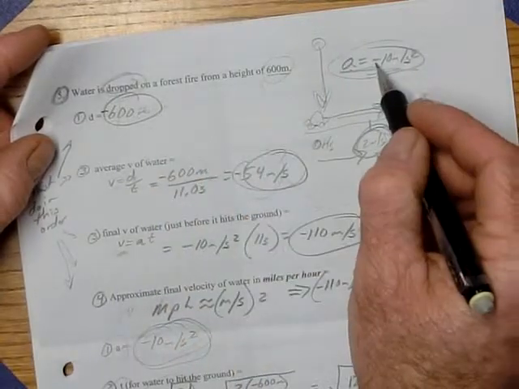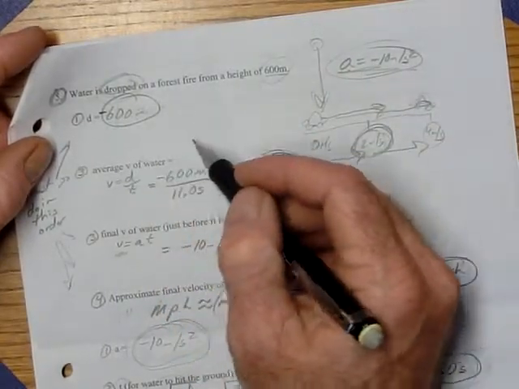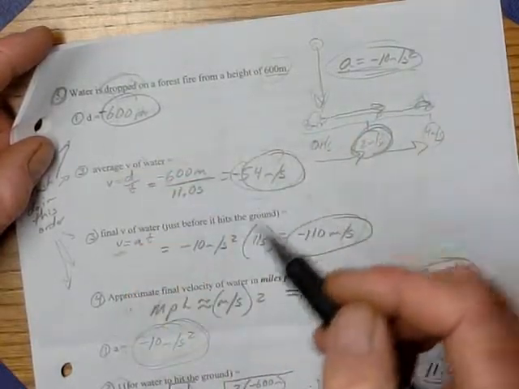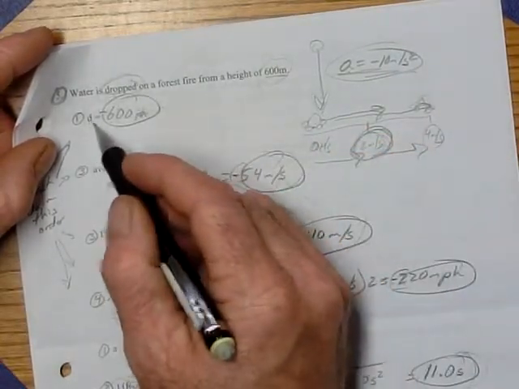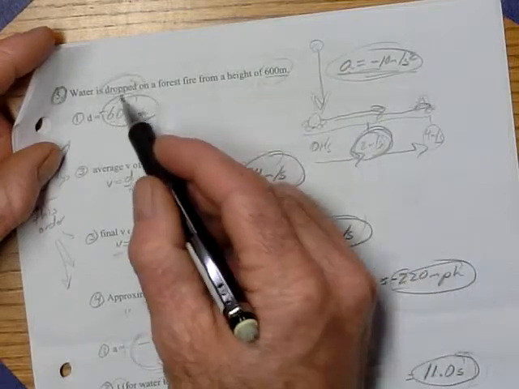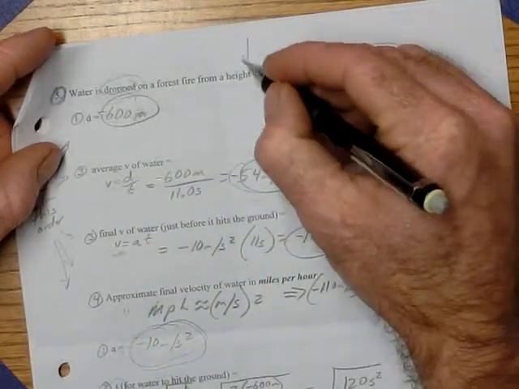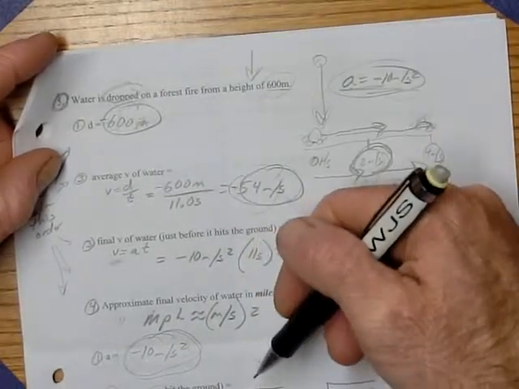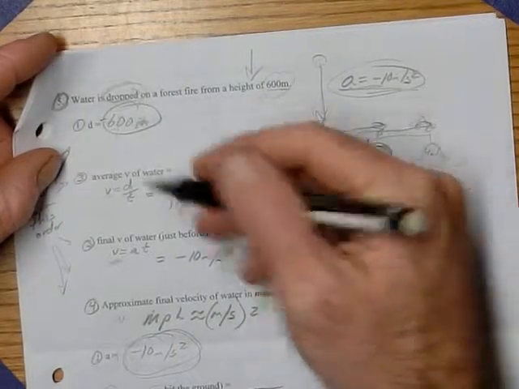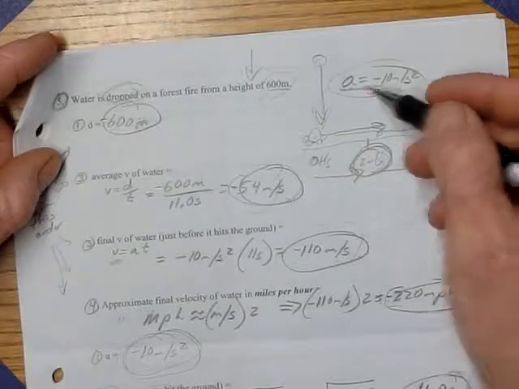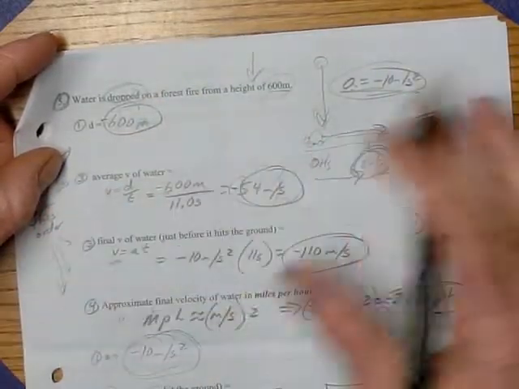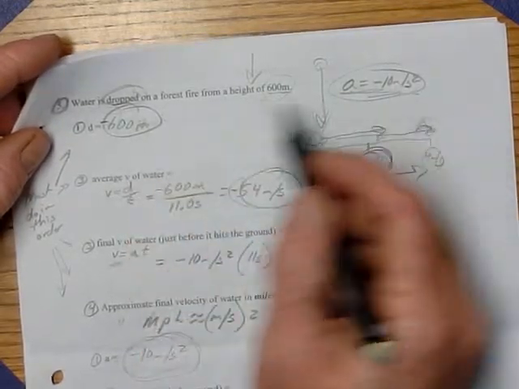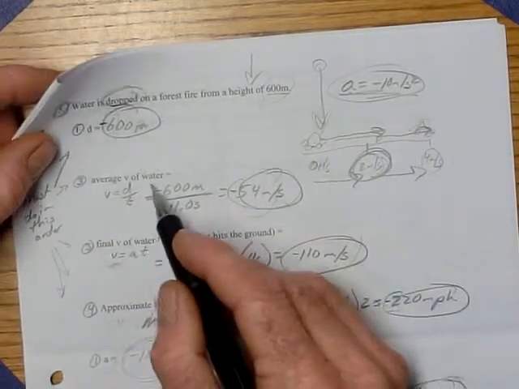Now, if you leave off that negative, you might be fine. And if that always works out for you, great. But to do it properly, the distance is negative 600 because the water is dropped. Downward is negative, so this is a negative distance that the water is traveling. And if you get your signs mixed up, you might run into trouble when you use the formula. So try to do it this way if you can.